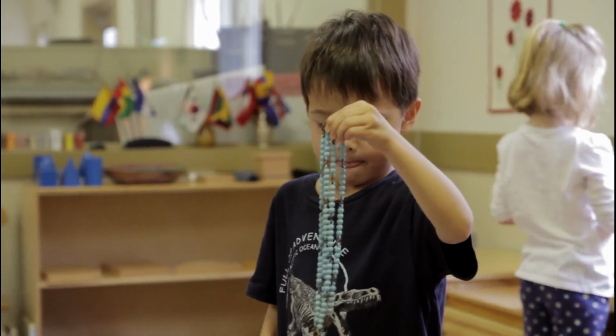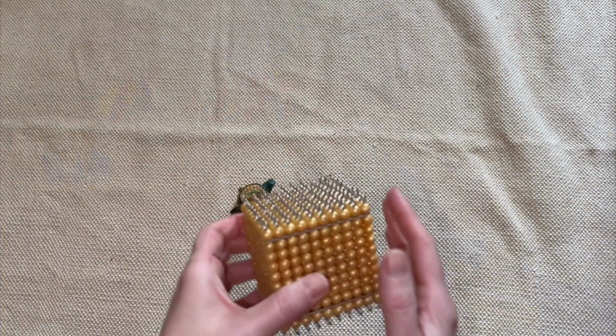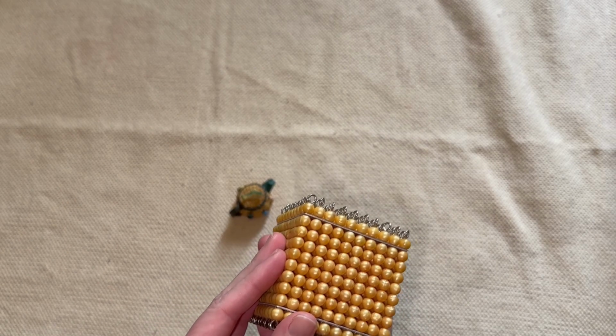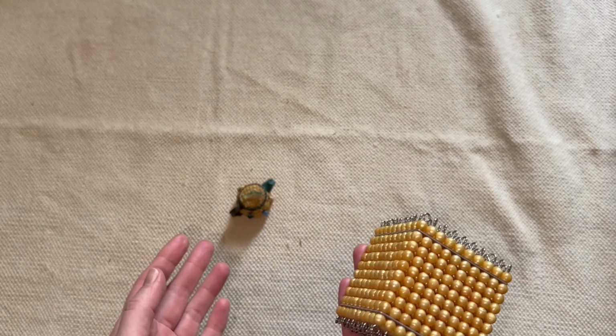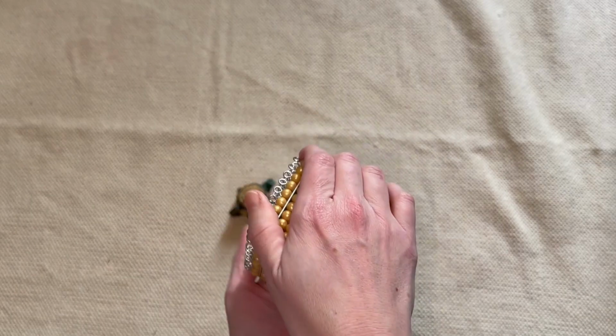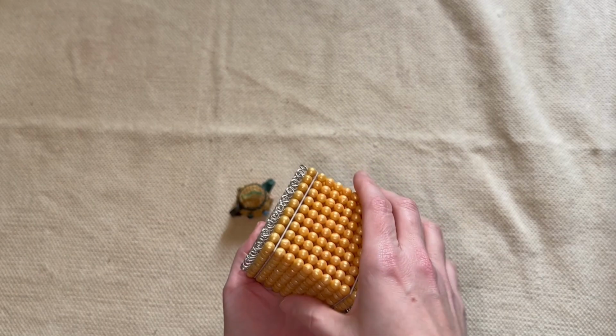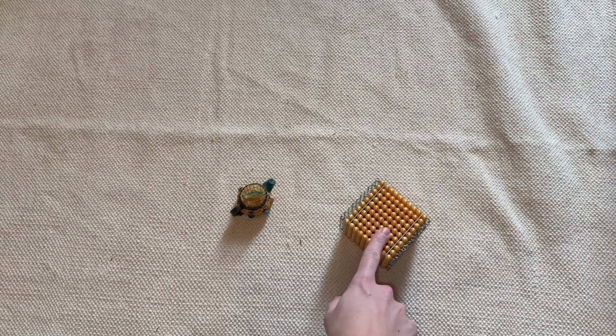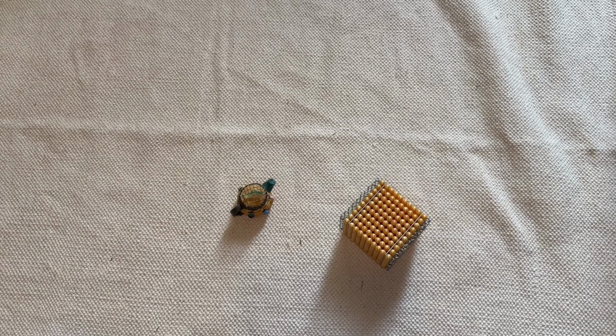But maybe instead of a bead chain, they might go over to the shelf and they might get a cube. So that might be an option, if they can carry it very carefully, right? They can carry it carefully and bring it over to the rug and they can tell you the name of it, cube. Then that means they can use this material for this game.